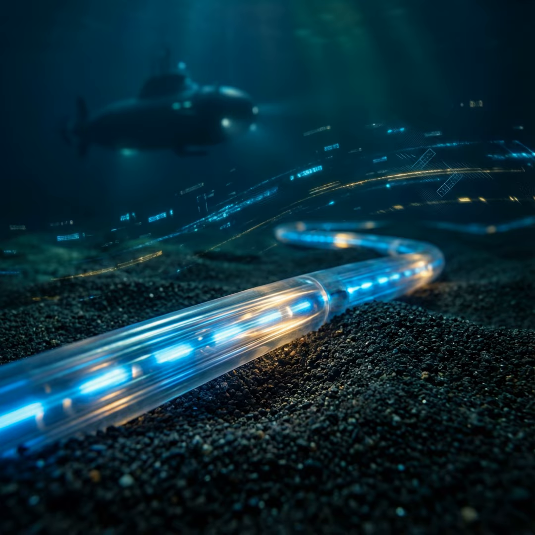By building and owning the infrastructure, they don't have to worry about Western tapping. They control the landing stations and the hardware. This leads to what some call the splinternet, where the physical layer of the internet is divided along geopolitical lines.